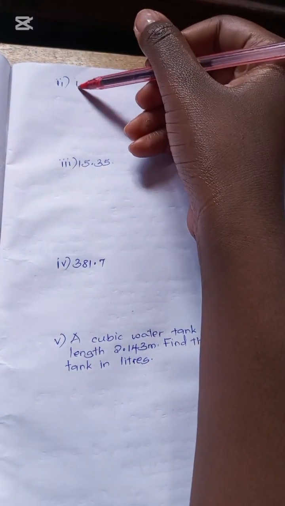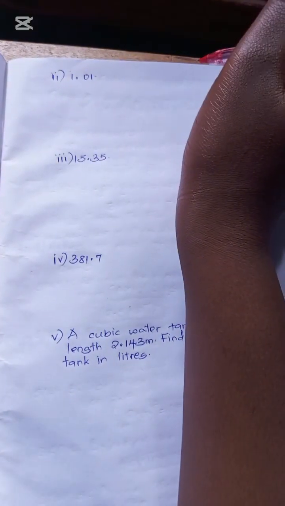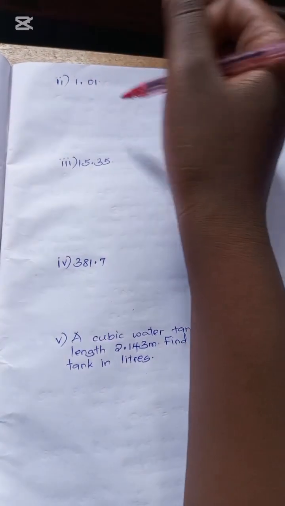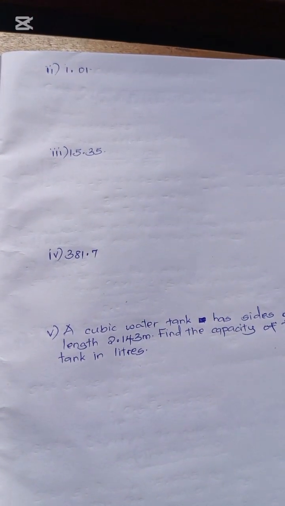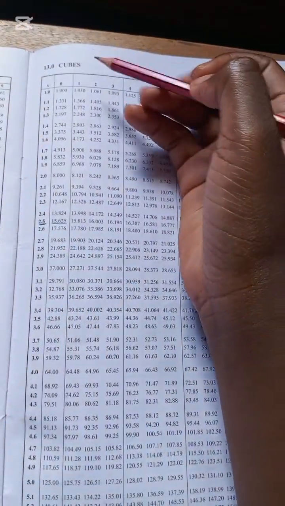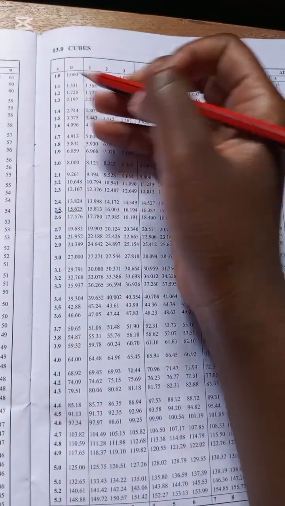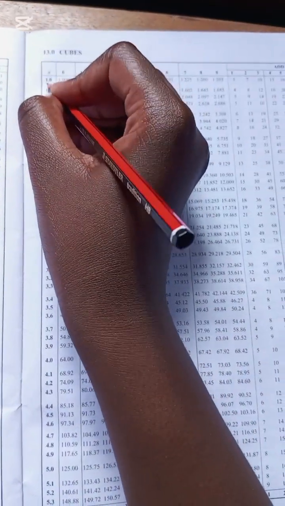1.01 is between 1 and 10. So you don't have to express it in standard form. It is already in standard form. So let us look at the value in the table of cubes. First of all, you'll go to the column marked X, and then we go to 1.0.